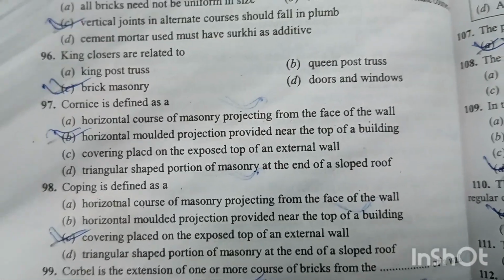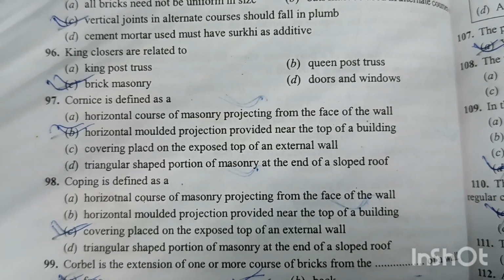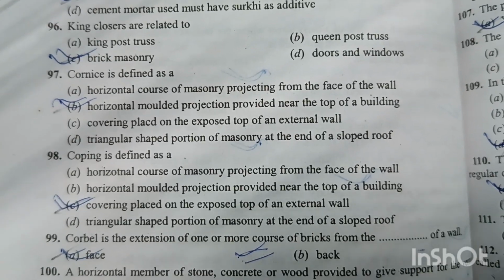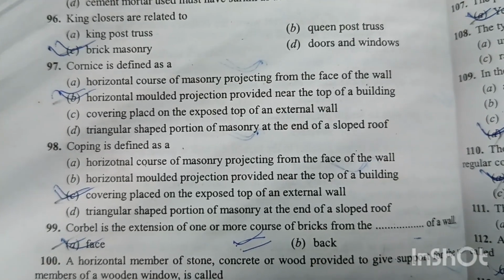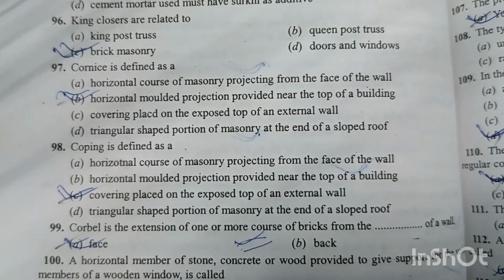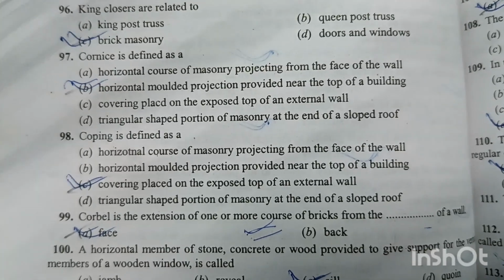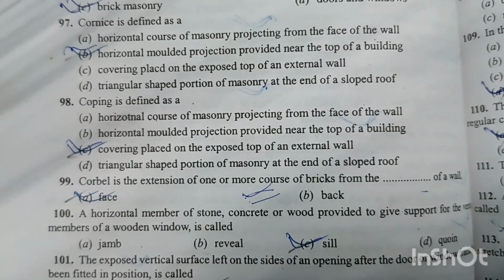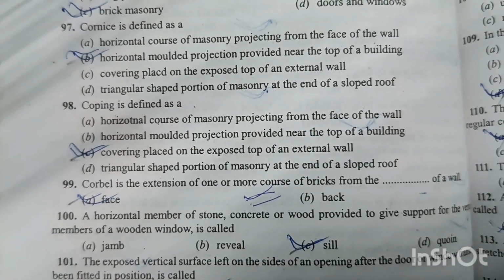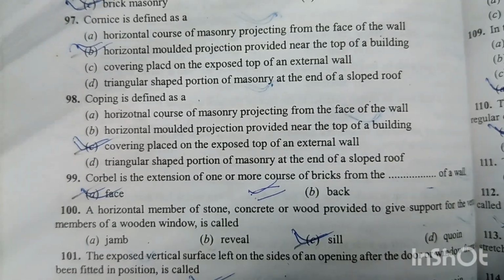Question number 97. Cornice is defined as a horizontal molded projection provided near the top of a building. Option B is the right answer. Question number 98. Coping is defined as a covering placed on the exposed top of an external wall. Option C is the right answer. Question number 99. Corbel is the extension of one or more courses of bricks from the face of a wall. Option A is the right answer.